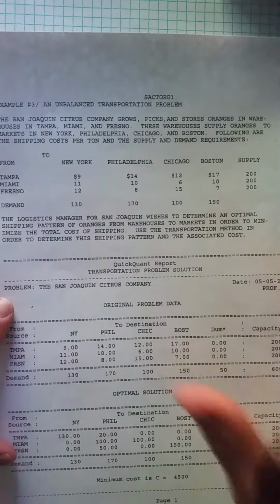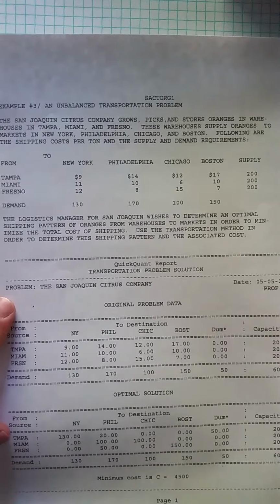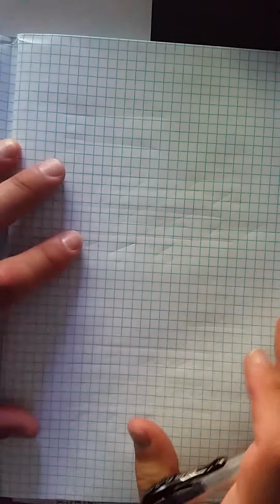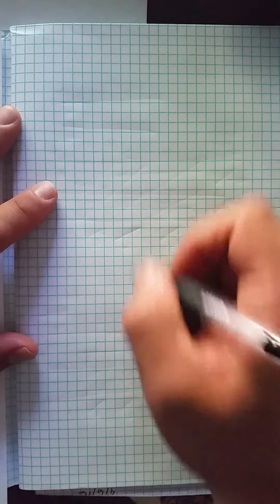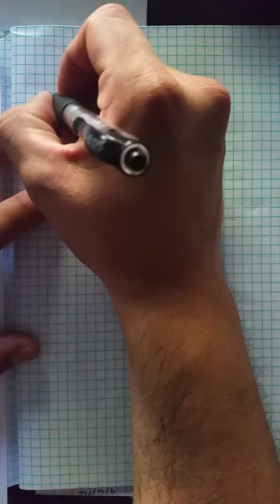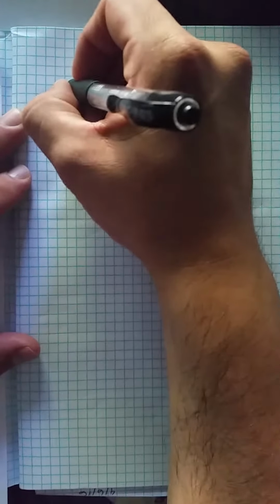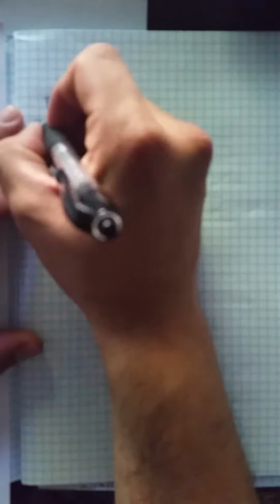So what we do is we're going to draw the box, and I'm going to go ahead and pause the video so we could hurry this thing up. Actually, I'm going to be nice and go ahead and draw the whole thing just in case some people don't get it. Alright, so again, you draw your from. You really don't need to do this. I'm just going to write Tampa, Miami.